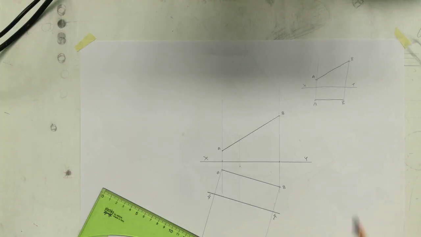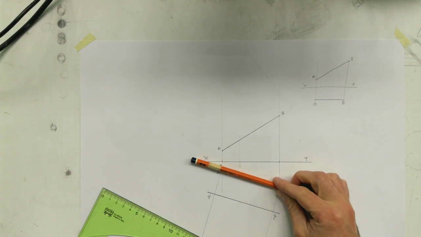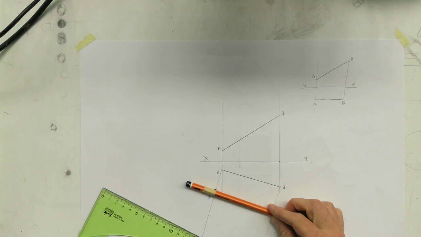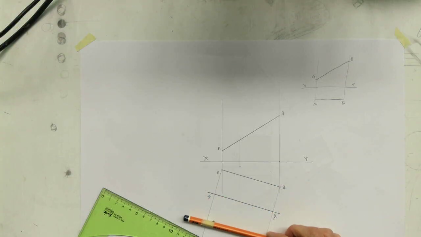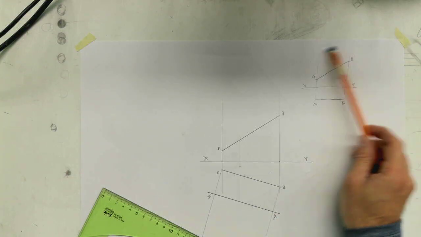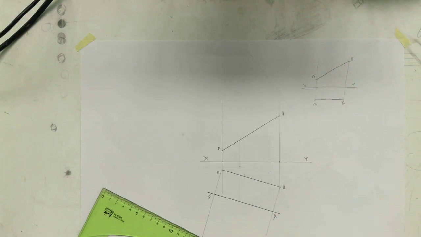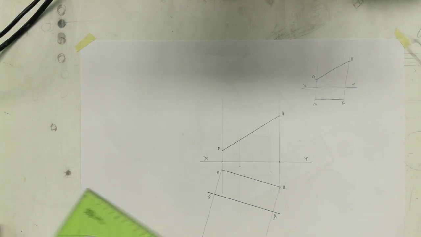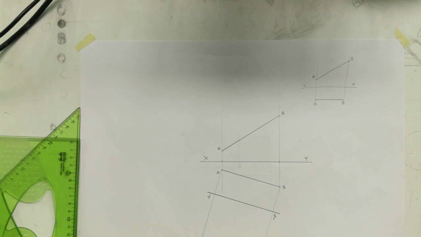I can see now that my line in plan is parallel to my x1, y1. Therefore, when I draw my auxiliary elevation out here, it's going to be a true length. Remember, a line parallel to the XY line in one view is a true length in the opposite view. So we go two views back, one view into my plan, two views into my elevation.